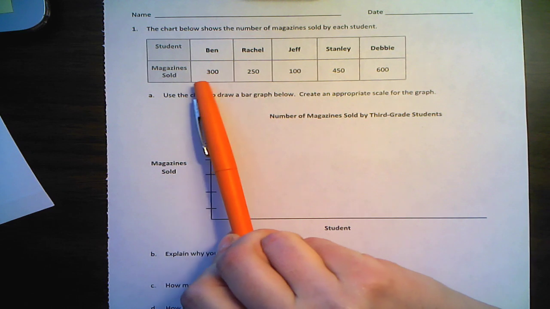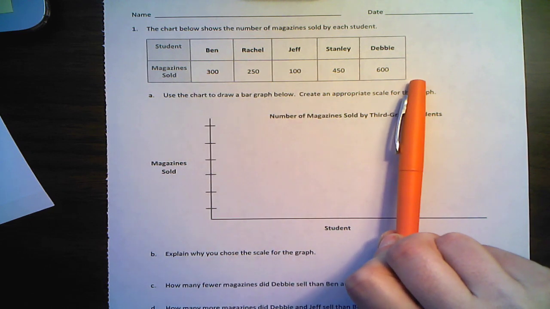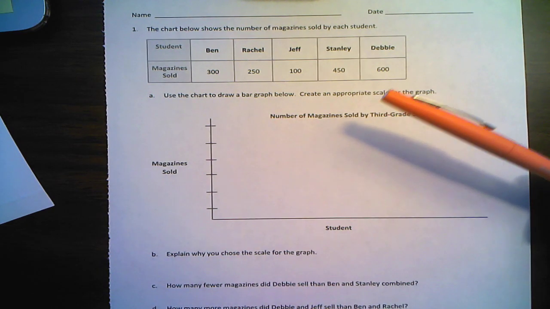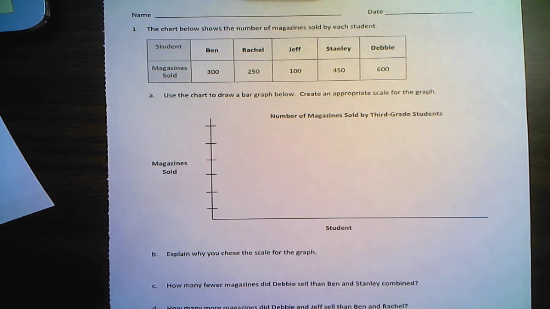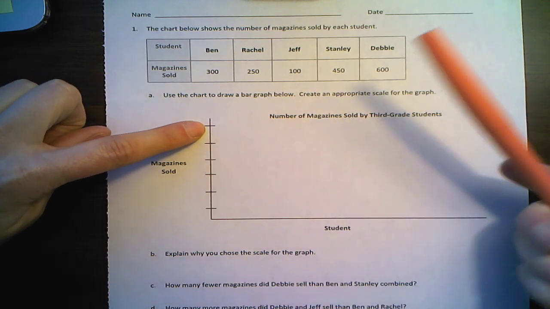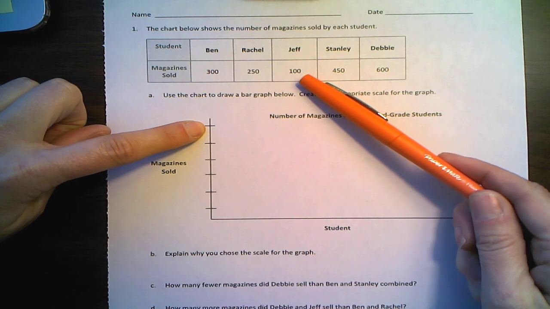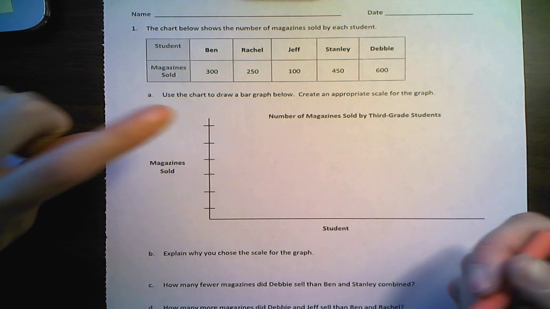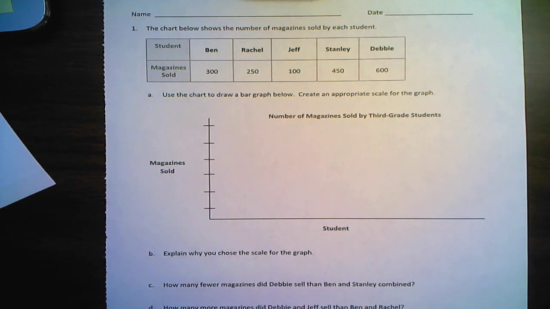So it says create an appropriate scale for the graph. If we look at all of the numbers that we have here, we're not going to want to choose 10. We're going to run out of numbers too quickly, right? 10, 20, 30, 40, 50, 60. We're not even going to get to the person who sold the least amount of magazines, which was 100. So what are you thinking? I agree. Let's do 100.